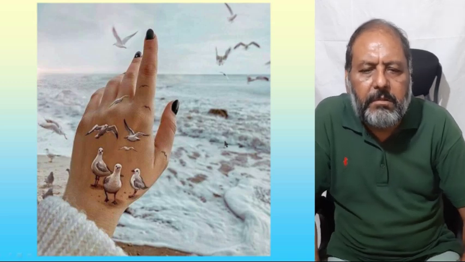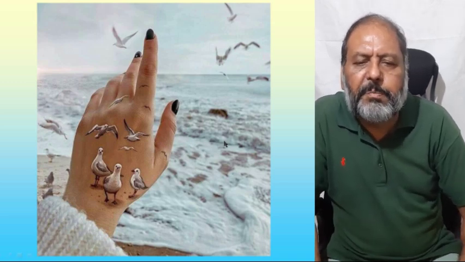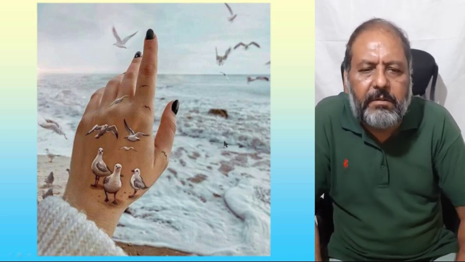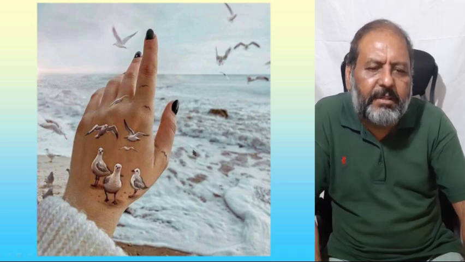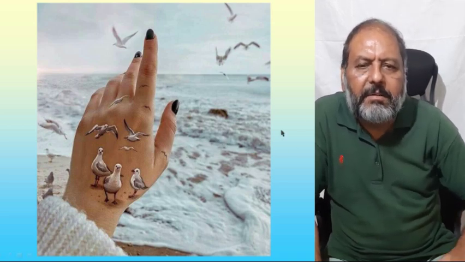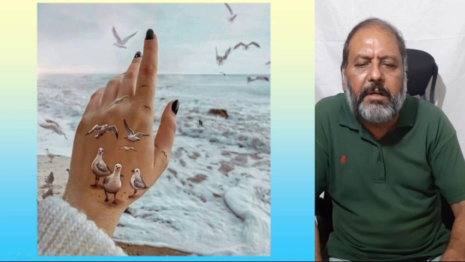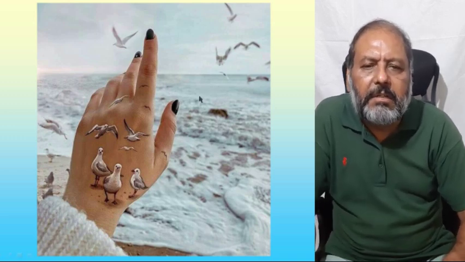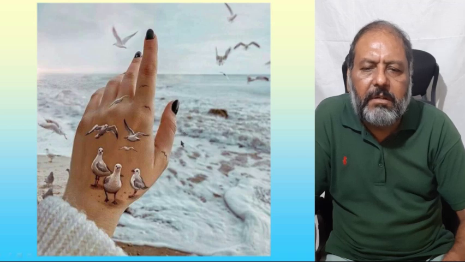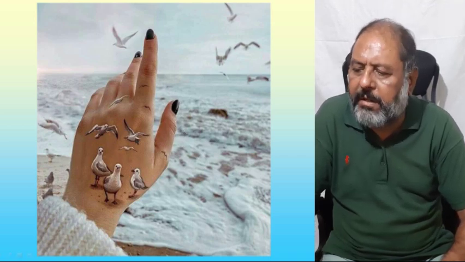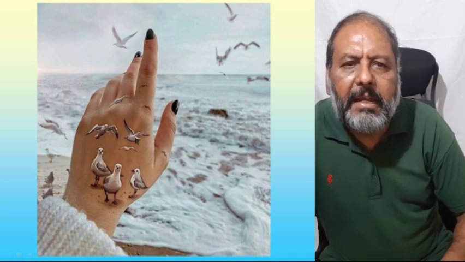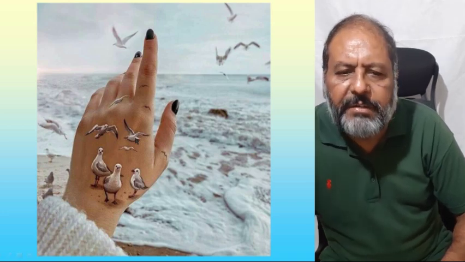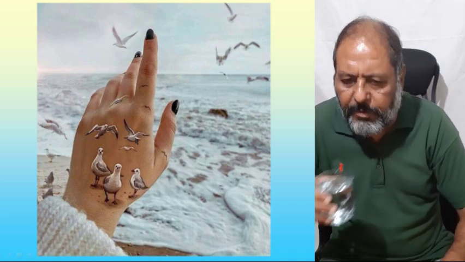Here is a beautiful imagination of a person or a painter who has made this. Just the birds which are found in the sea, these are going together on the hand of a beautiful lady, and this is just giving the impression of a painter.